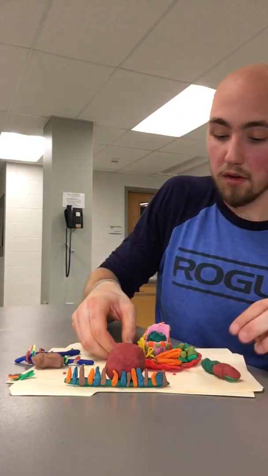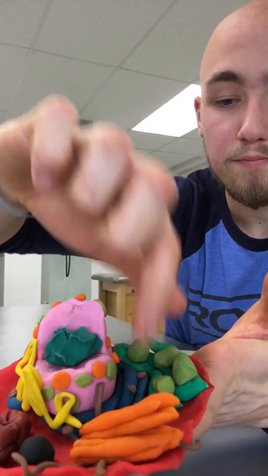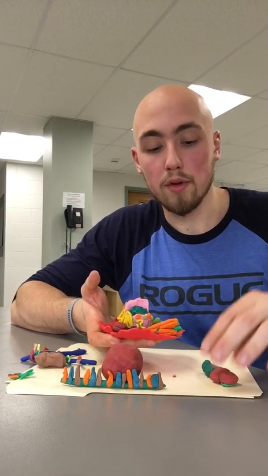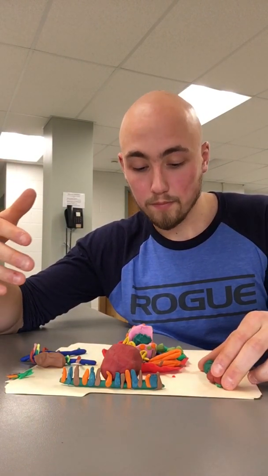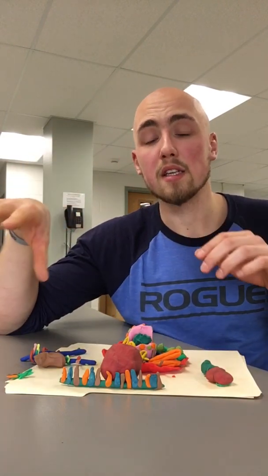So if you look in my claymation right here, they get injected into the RER right in here, and in the RER, this is where the protein is folded up from a primary structure to a secondary, and then after secondary it becomes globular, or the tertiary form of protein.